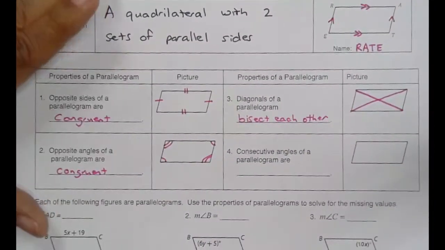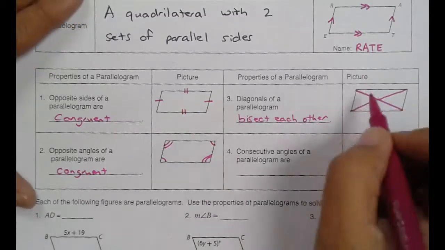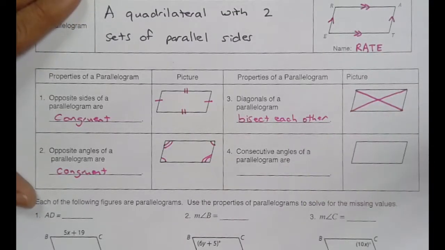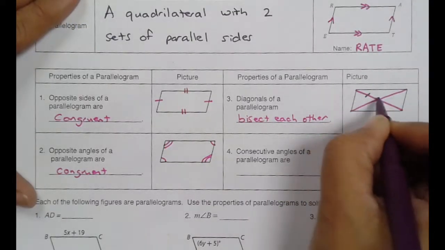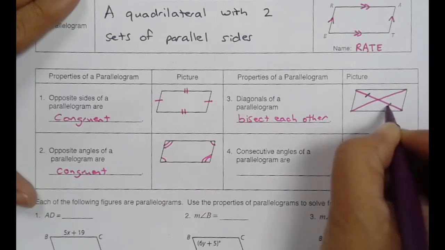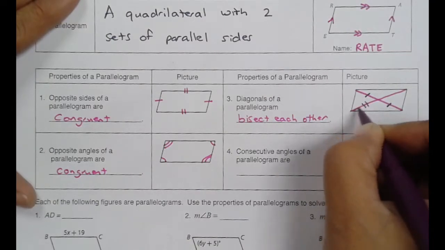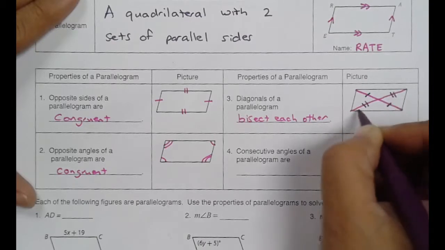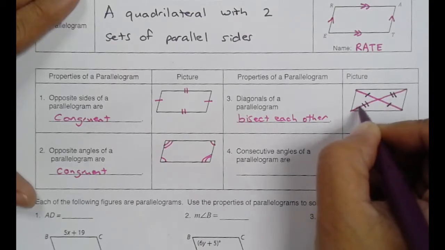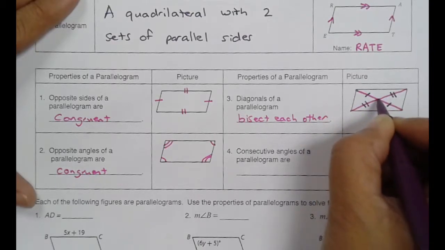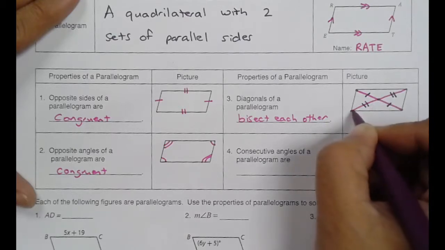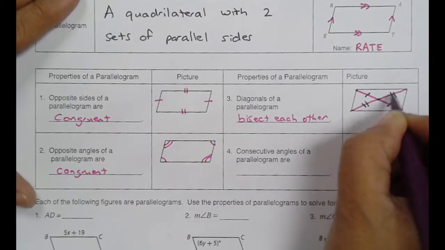Okay? So that's the only one that's not congruent. These actually bisect each other, which means that this, well, actually, let me use this color. This segment is equal to this segment. And this segment is equal to this segment. So it splits each other in half. They're not equal, just the segment from here to here is equal to here to here. And then this segment from here to here is equal to here to there.